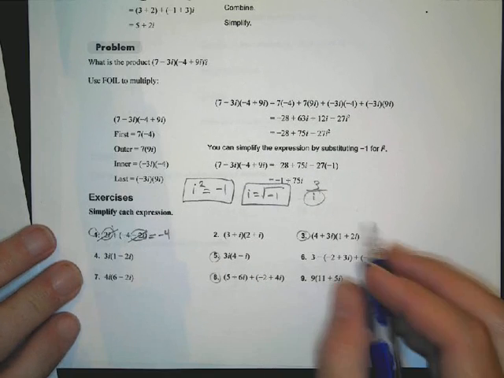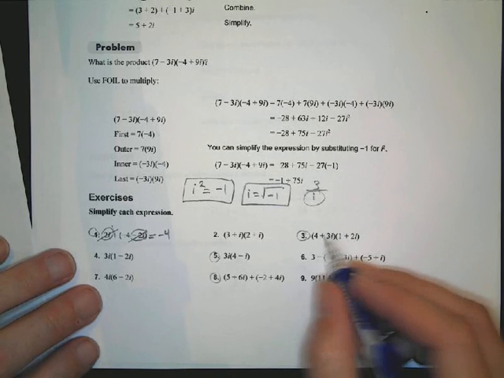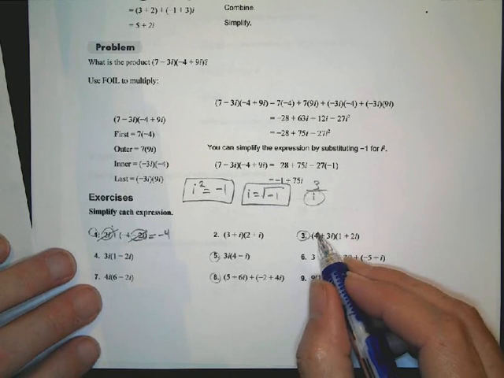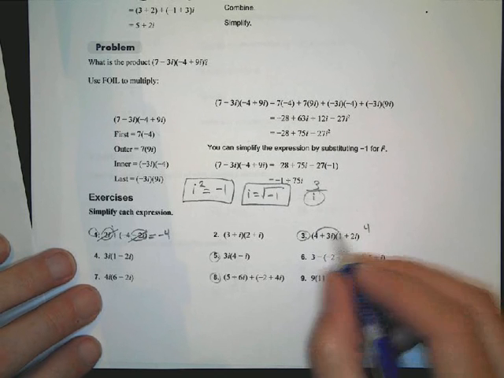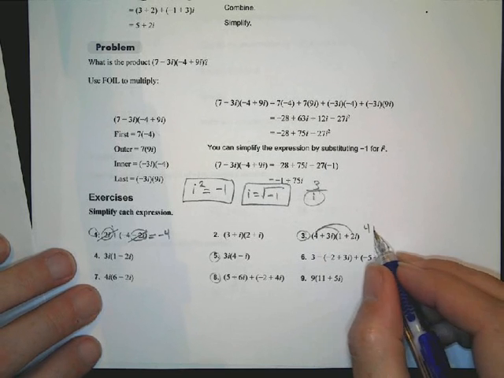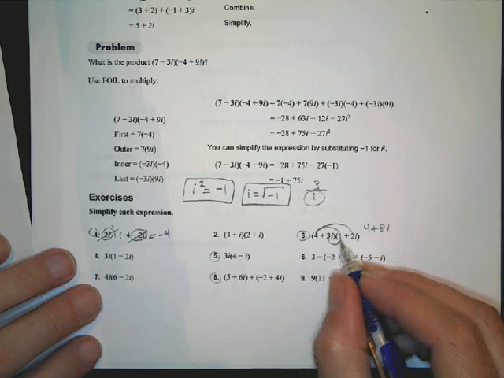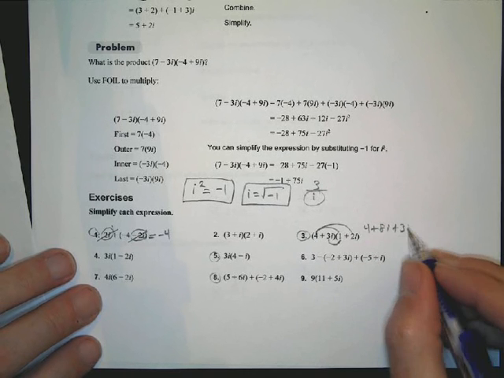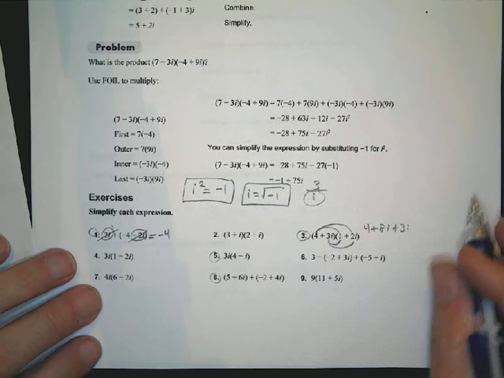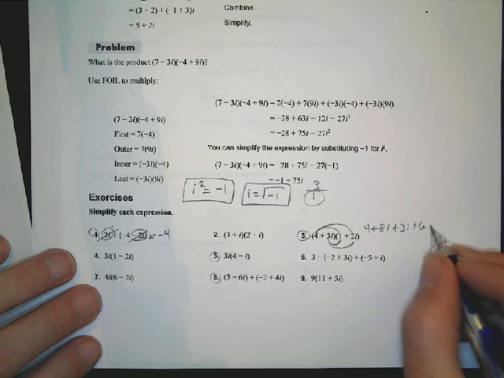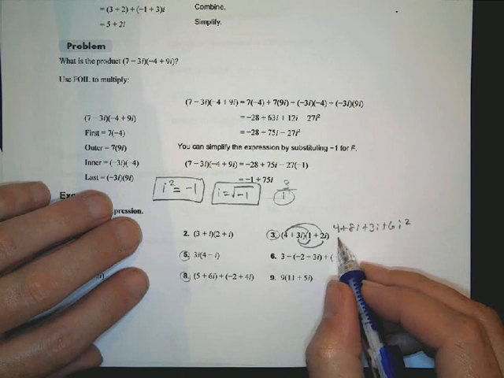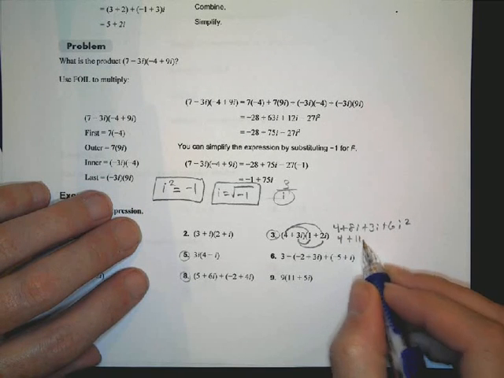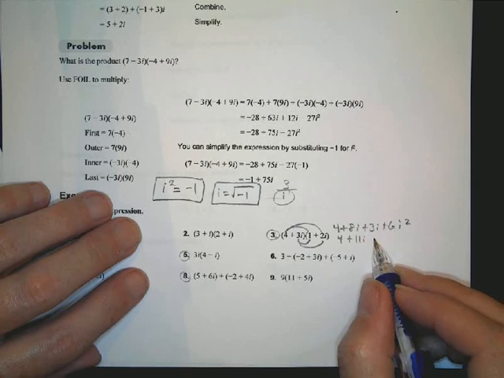On number 3, I'm going to have to use the distributive property, or if you want to use the box method, you could, but I use distribution. I'm going to go 4 times 1 is 4. 4 times 2i is plus 8i. I have 3i times 1 for plus 3i, and 3i times 2i is 6i squared. So at this point, I need to combine my like terms, so I have 4 plus 11i, but I can't leave a 6i squared there.